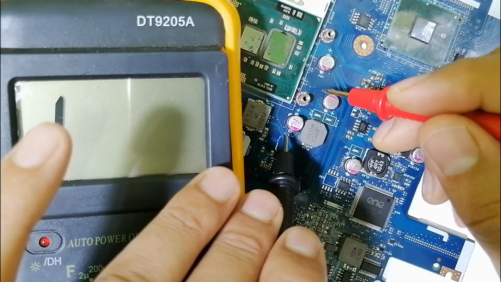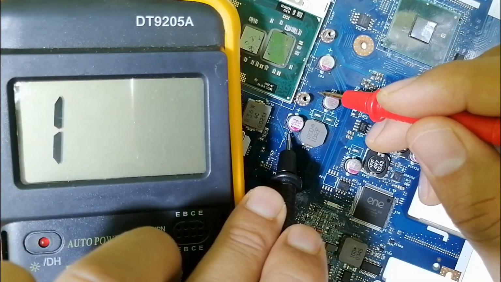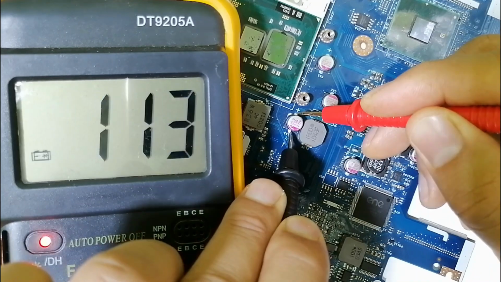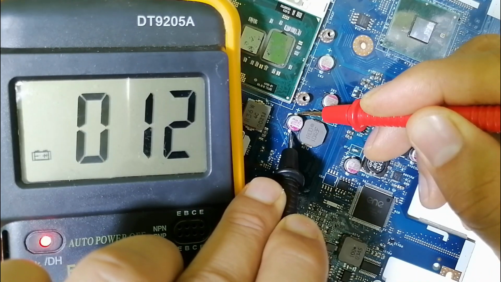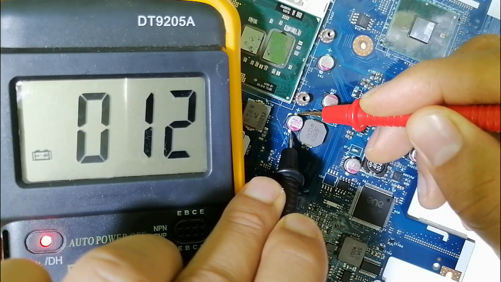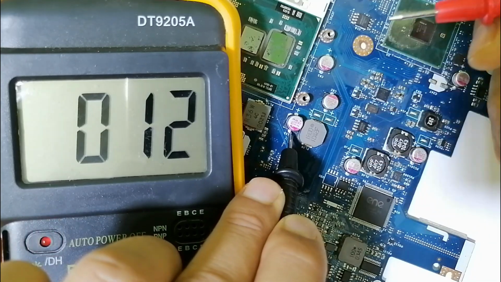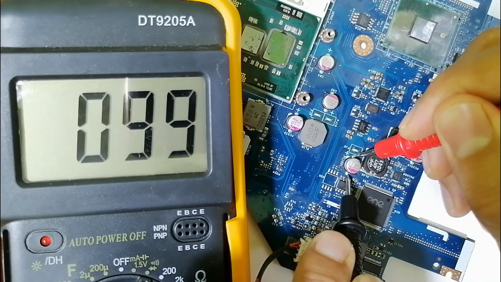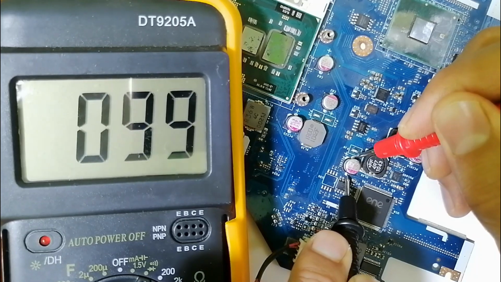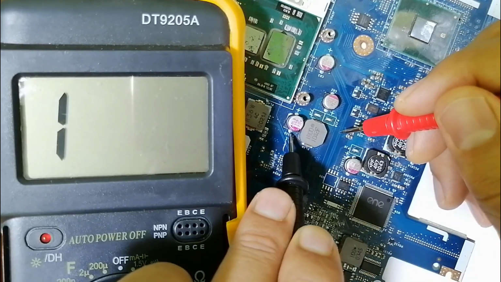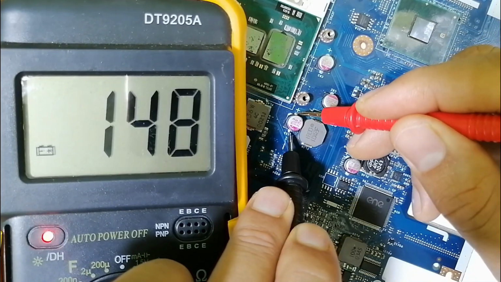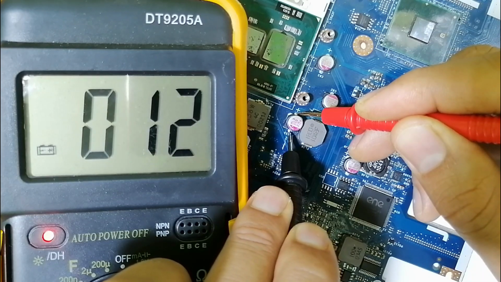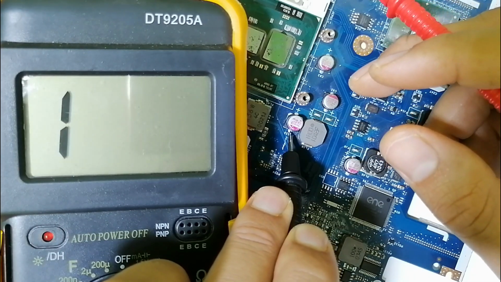Let's check this one also. We should find the same. The capacitor should charge and discharge. Oh, here we have a short. Is it a short or not? Let's check this one. This one is good. The capacitor charges and discharges. So let's check this one again. We have a short. No. Guys, this is not a short.